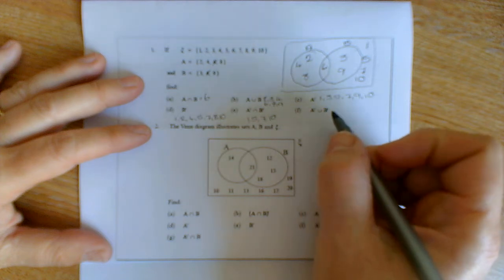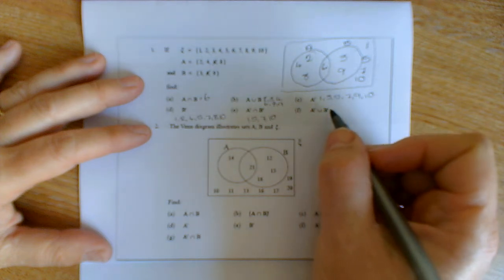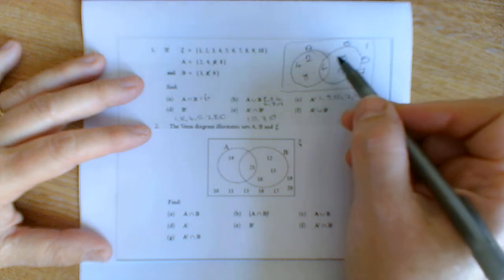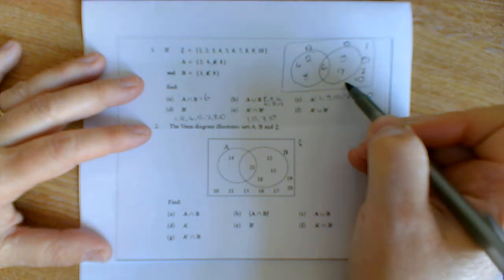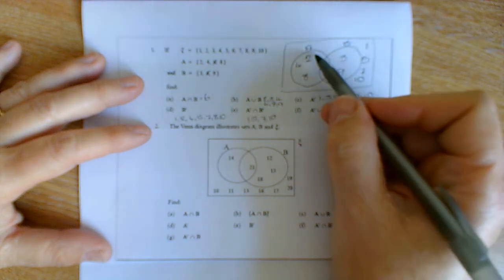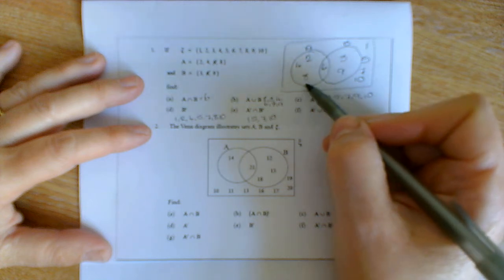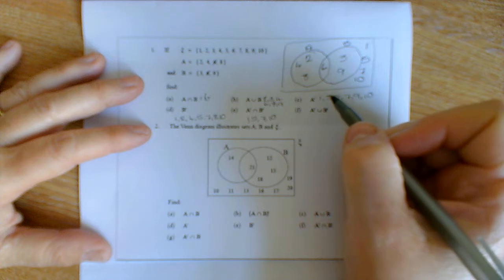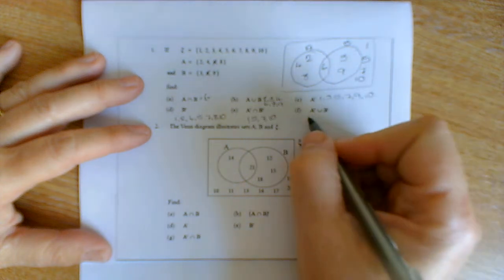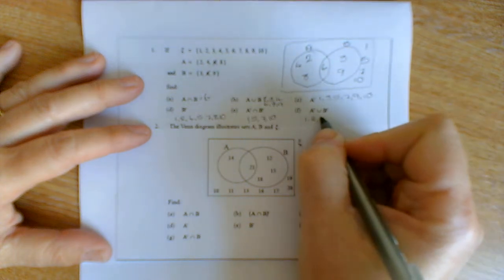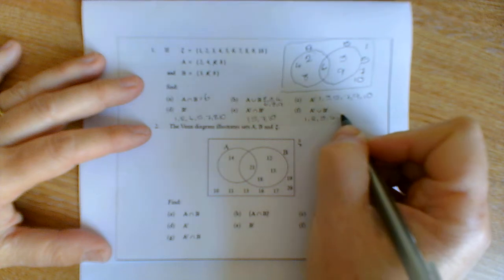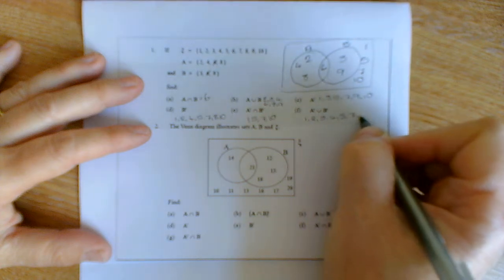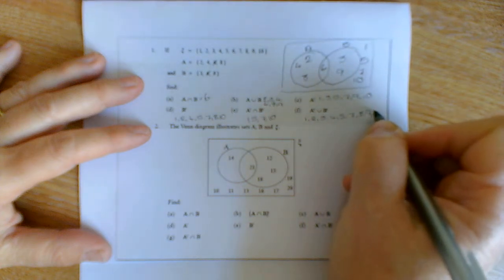Not in A, unioned with not in B. Well, that's everything that's here, not in A, plus these and not in B. So that is actually everything apart from 6. So 1, 2, 3, 4, 5, 7, 8, 9, and 10.